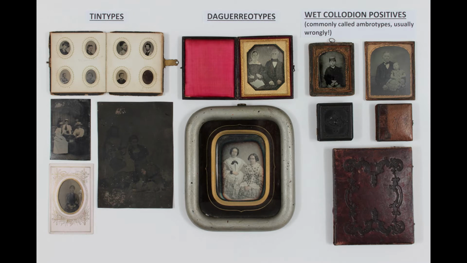These processes do share some things in common. They're all direct positives, which means that they have no intermediate negative stage, and so everyone's unique. And there's also another sort of logic in putting them together, and that is the space that they occupy within society.